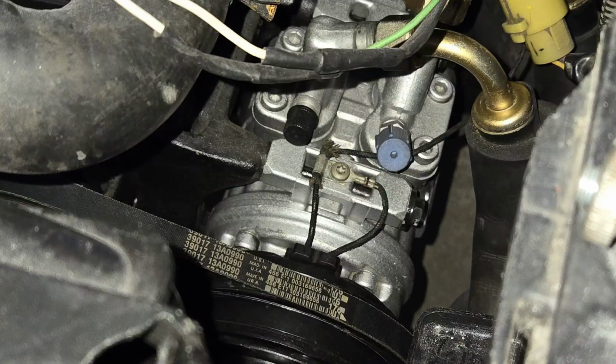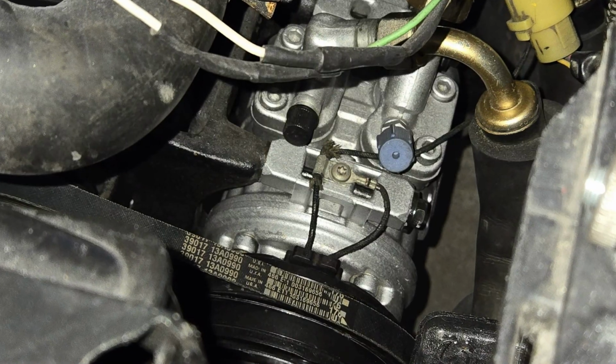And finally, it would be nice to inspect the electrical connections on the AC compressor. If you see any broken wires or corrosion, this may be the culprit of your problem. Cleaning the connector or repairing the wires is the first thing to do in such cases before you invest in any parts.